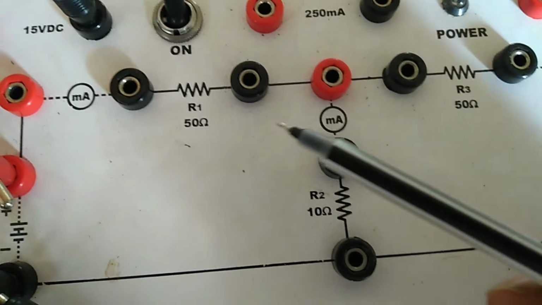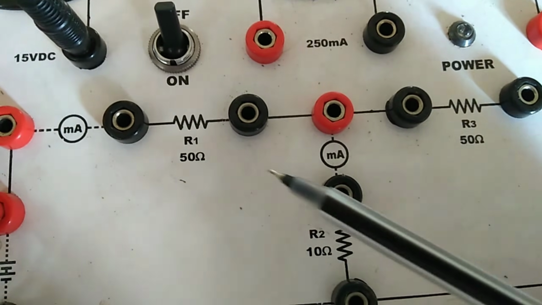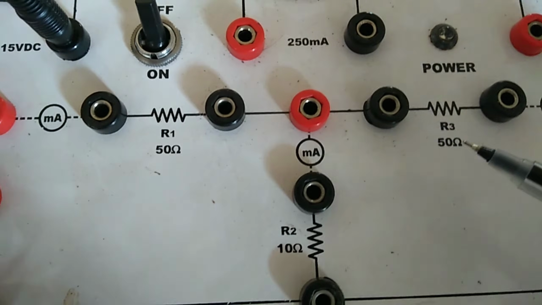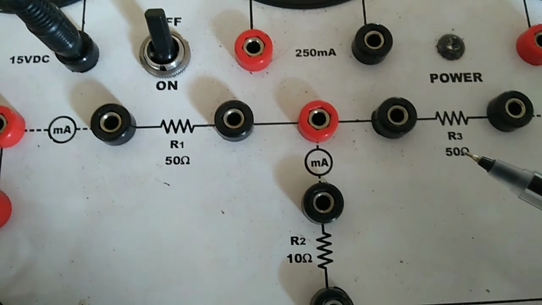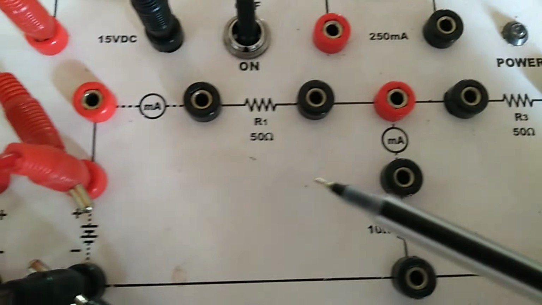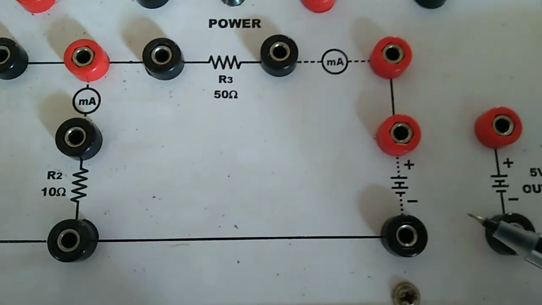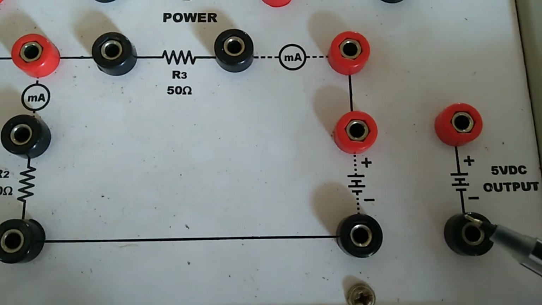You have two voltage sources. You measure the voltage independently by the two sources. You have three resistances, 50 ohm, 10 ohm, and another 50 ohm, and a voltage source of 12 volt and another voltage source of 5 volt.